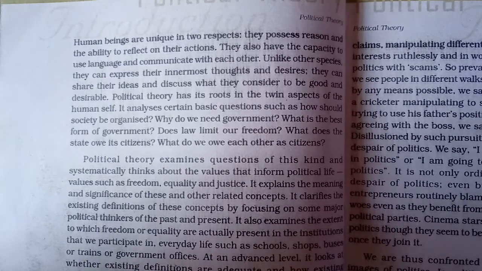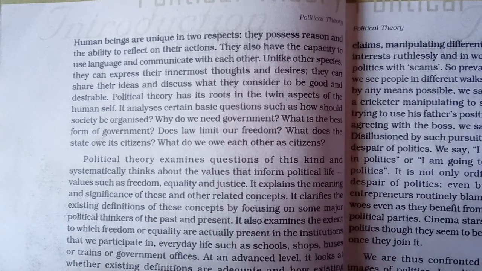It also explains the meaning and significance of political concepts. If I am talking about political concepts or phenomena like secularism or fundamental rights, it is only through political theory that we are able to understand their meaning and significance, and it clarifies the existing definitions, whatever the current definitions of various political phenomena are.